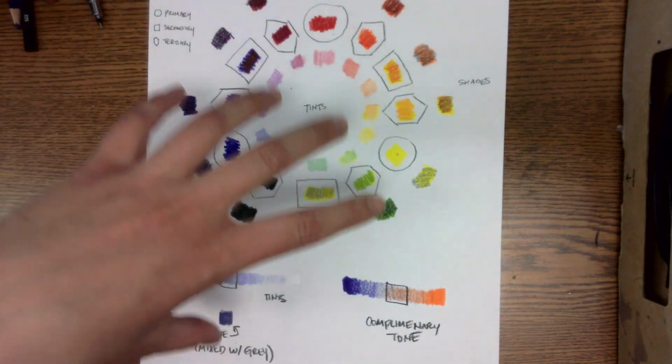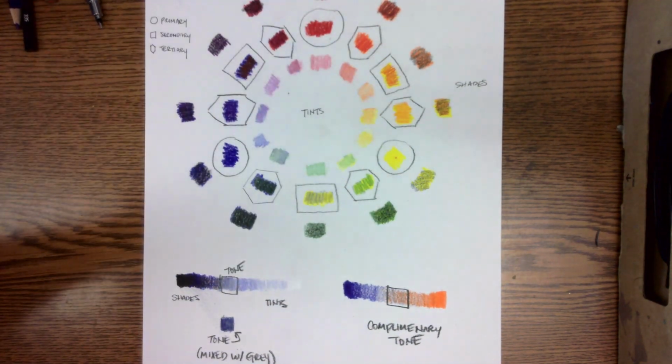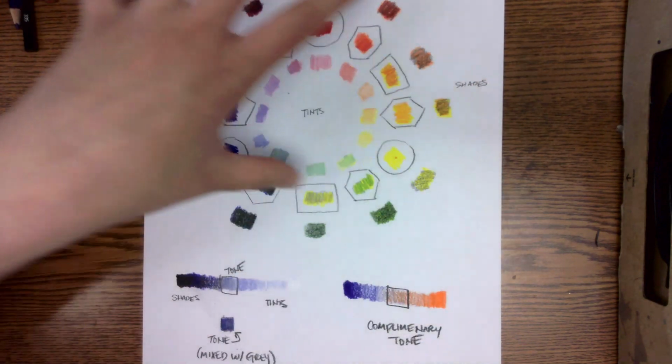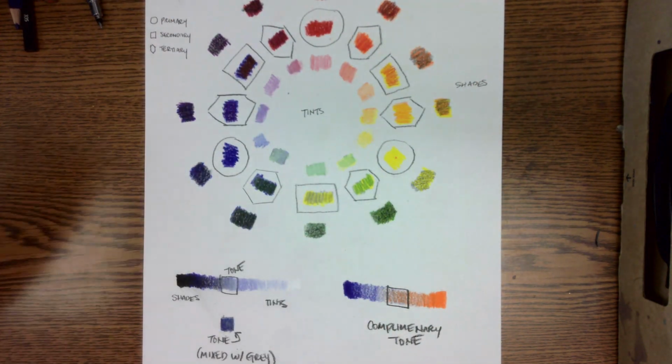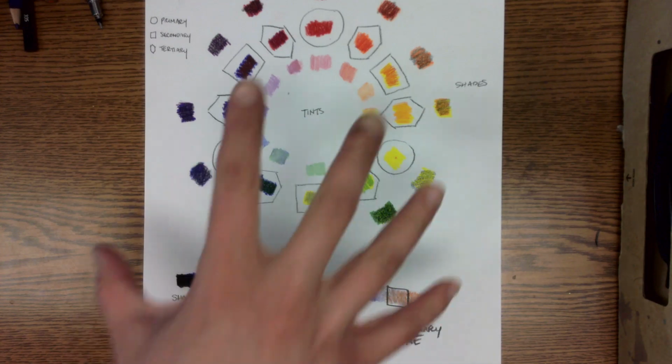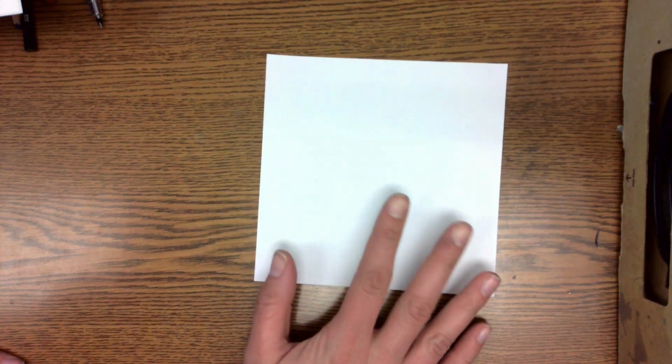Okay, so we've learned this skill. We've practiced color theory, so now I want you to apply it to a practice. What I need you to do once you've finished this is go ahead and grab one of the square papers. There's some on the light table, and some on the supply table over at the back of the room.